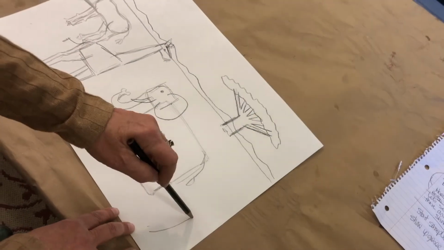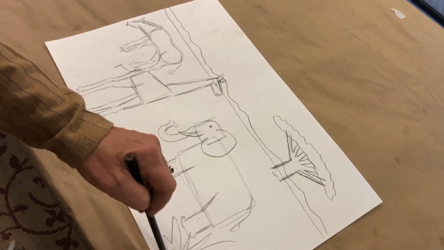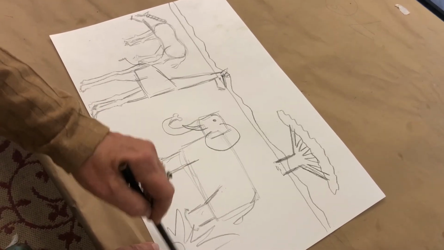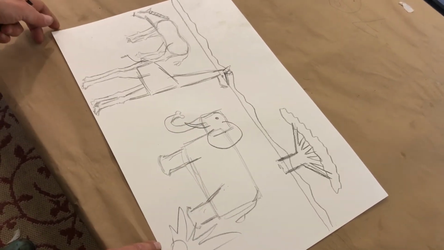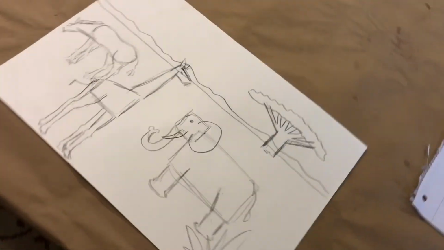And for the grasses, I'm just doing grasses and always have some rocks. There's rocks everywhere. And you can put in more trees if you like. But this is how we can draw our own African scene.